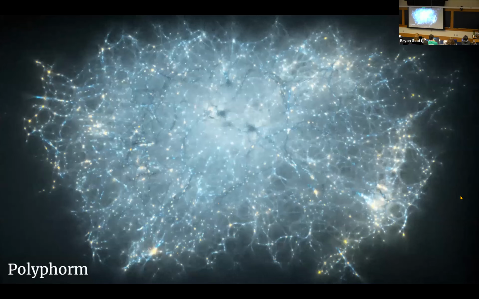So in the first part, what I want to show you is a software, Polyphorm. I've been developing this over the past sort of 3 years as a tool to reconstruct cosmological gas distributions, so the cosmic web. I'll tell you much more about this tomorrow, giving you the history of how we do this and showing you lots of visualizations made with this.